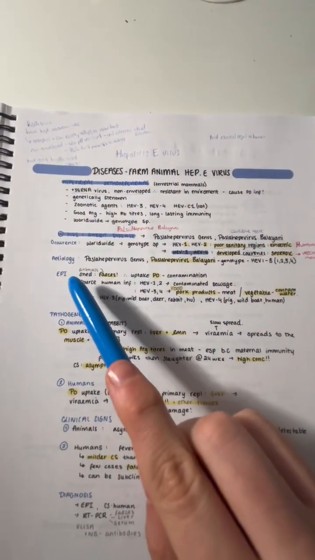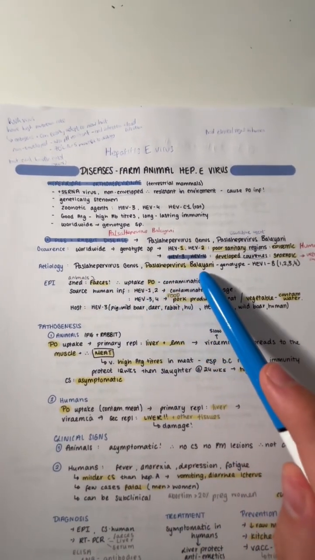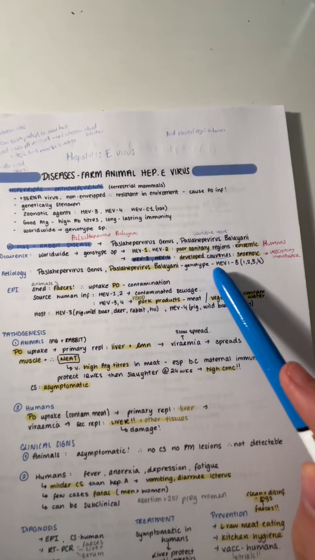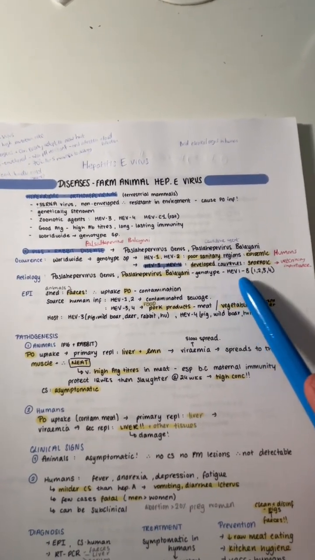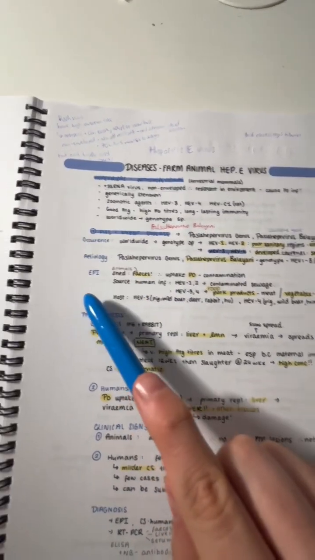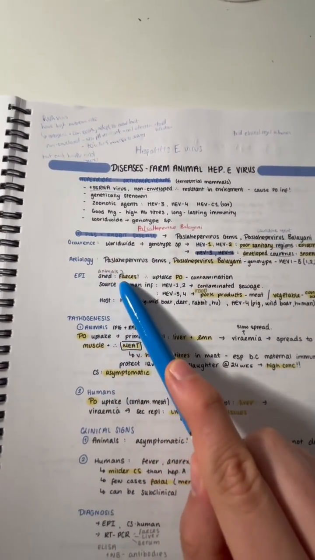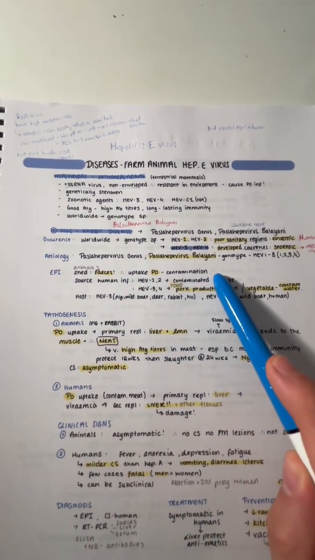So for the etiology of the disease, the Paslahepevirus genus has the Paslahepevirus balayani. It has a genotype 1 to 8. But we mostly look at hepatitis E virus 1, 2, 3, and 4. For the epidemiology of the disease, it's shed in animal feces and its uptake is orally. This is through contamination of food.